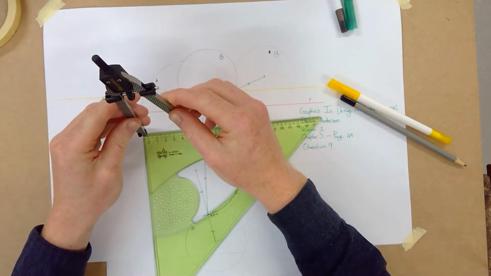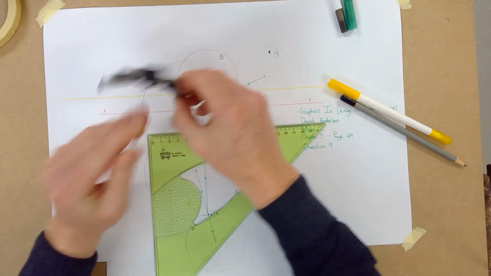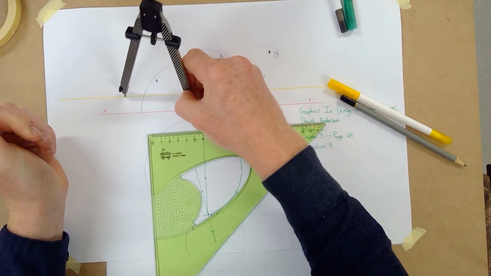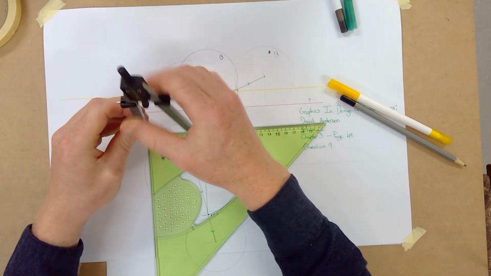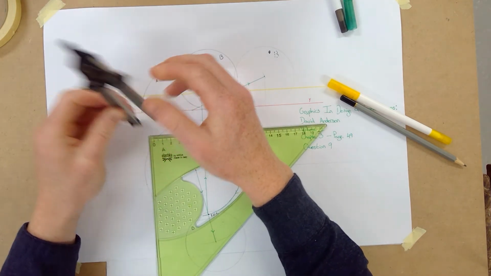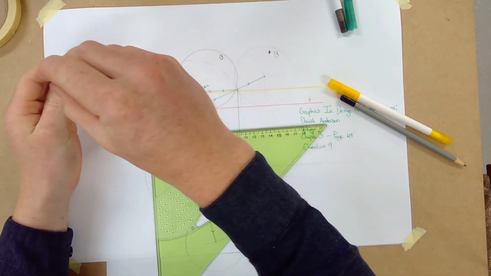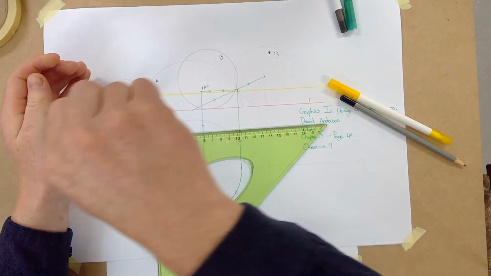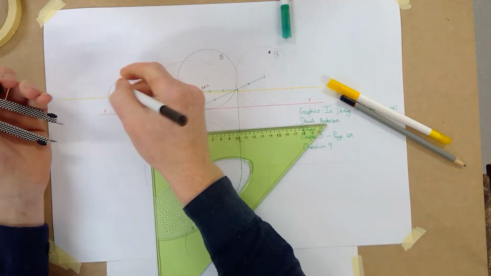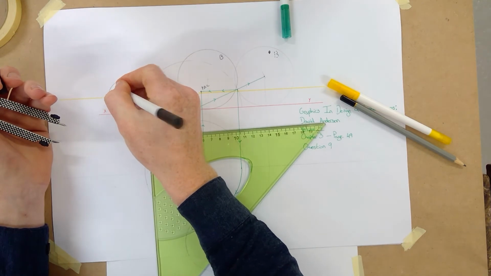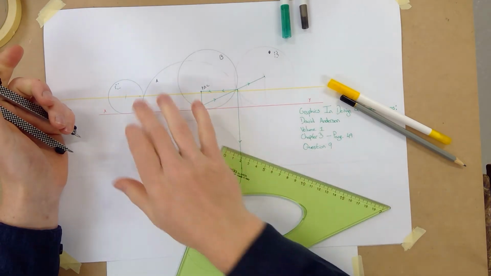So I'm adding the radius from the hemisphere and the sphere, which is 80. Swing it from the center of the hemisphere there. Set the 20 on my compass. So that's the temporary position of C touching the hemisphere.